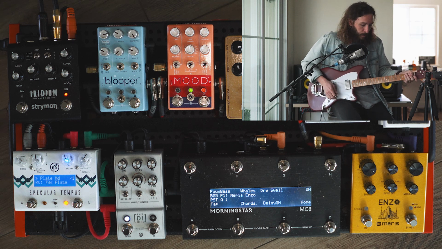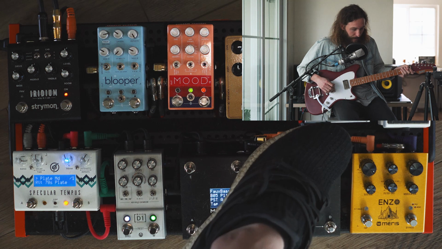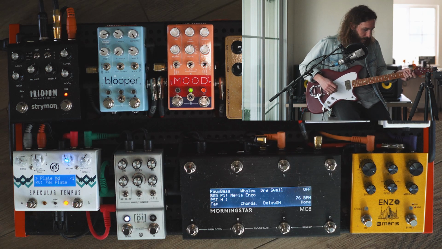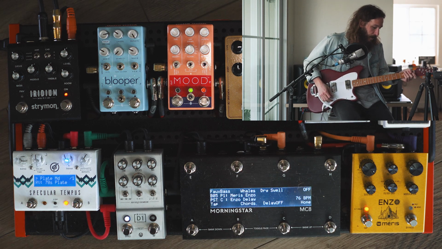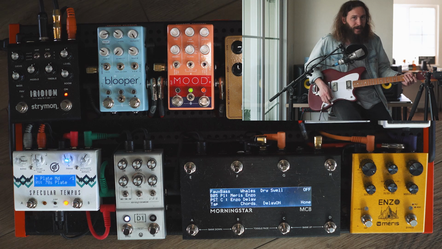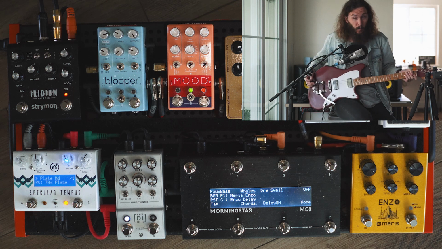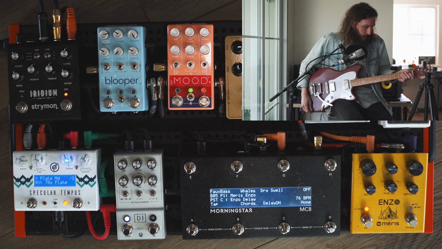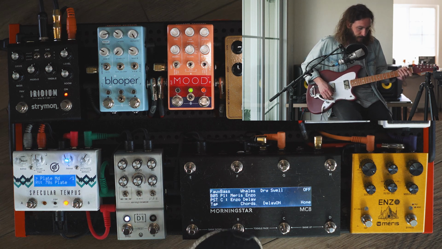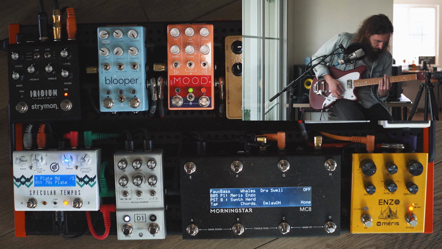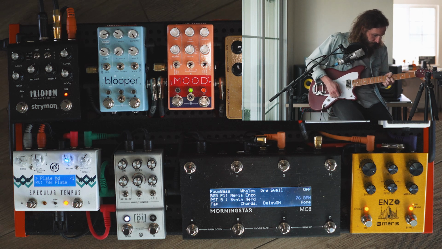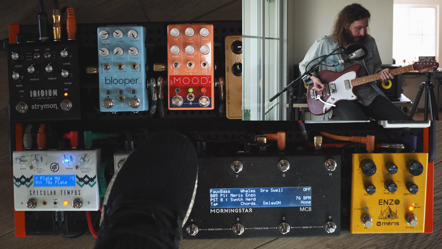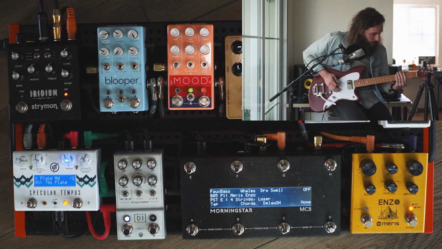So here we have our bank that has some basic stuff, a bypass, and then kind of some of my go-tos, and the ability to turn the delay on and off for the Enzo, which is really handy because it has its own built-in delay that sometimes you want and sometimes you don't. But let's start with chords. What about synth bass? Or what about not even synth bass? What about just bass?